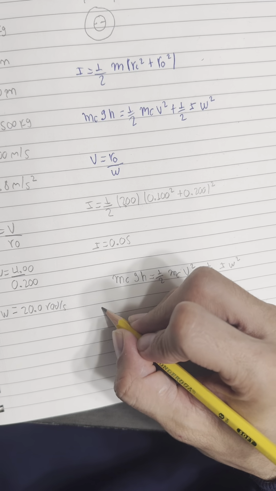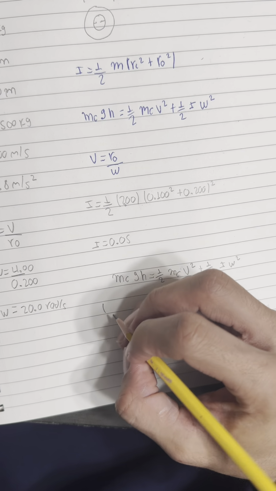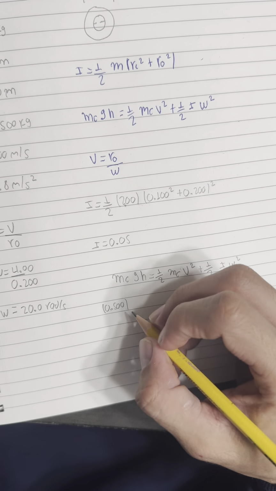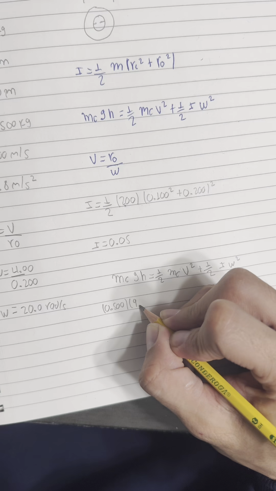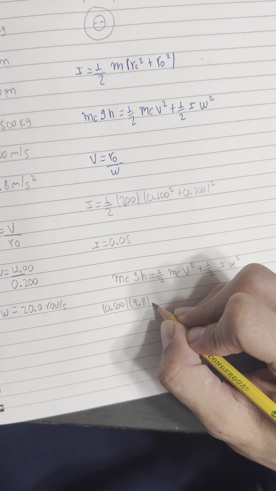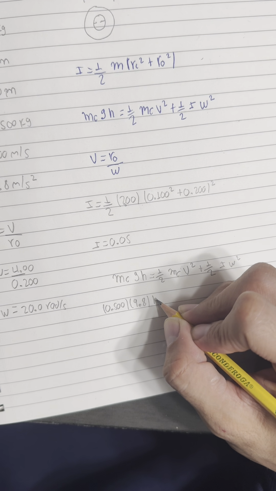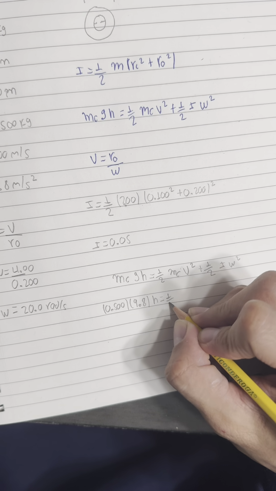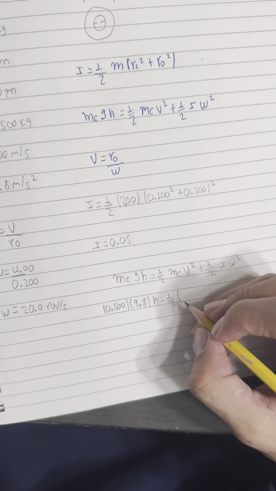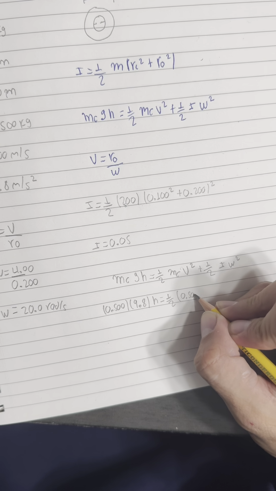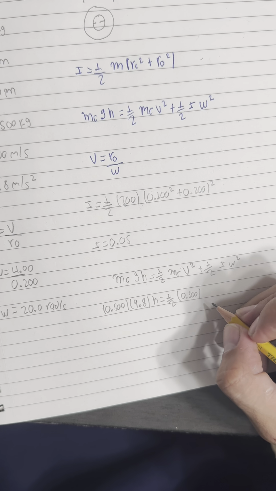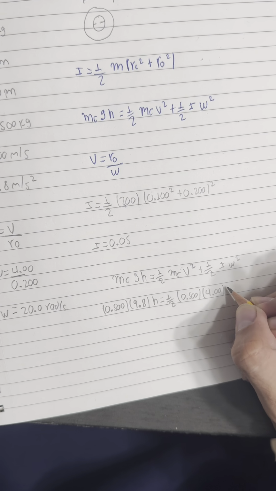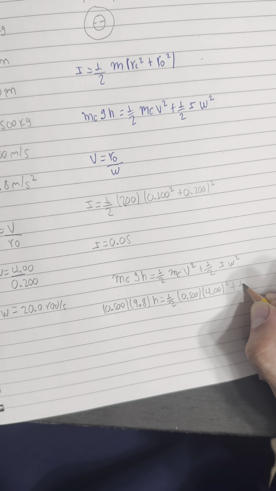Now we plug in the numbers: 0.500 times 9.8 times height, which is what we need to find, is equal to 1.5 times 2 times the velocity to the power of 2 plus 1.5.